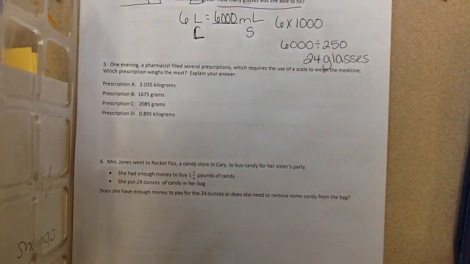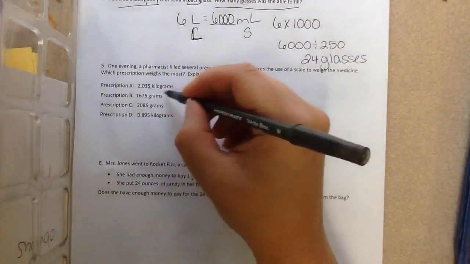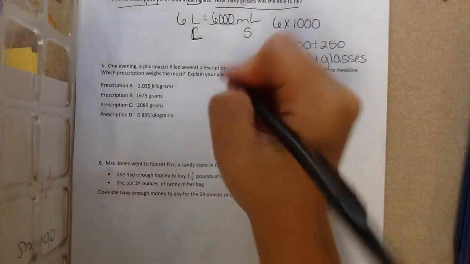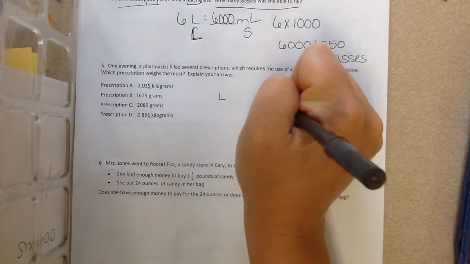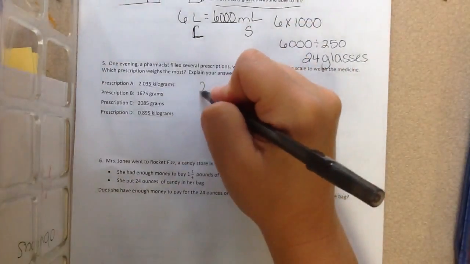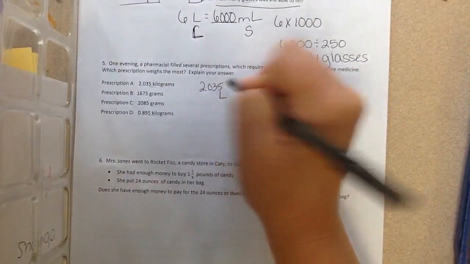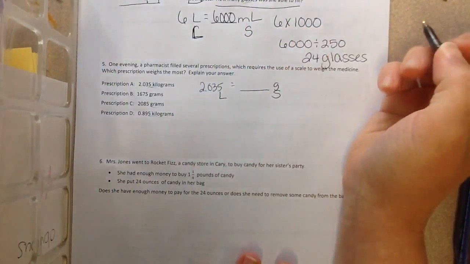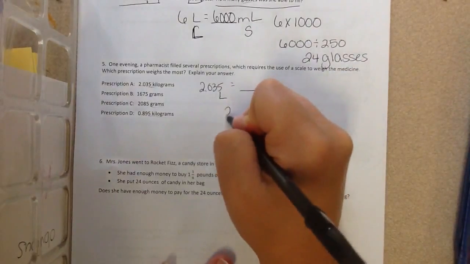One evening, a pharmacist filled several prescriptions, which requires the use of a scale to weigh the medicine. Which prescription weighs the most? Explain your answer. I have a kilogram, gram, gram, kilogram. So half of them are the same and the other half is the same. So I have to make them all be the same. I like to multiply. I know when I go larger to smaller, that means multiply. So I'm going to make all my kilograms turn into grams, because I like multiplying rather than dividing.